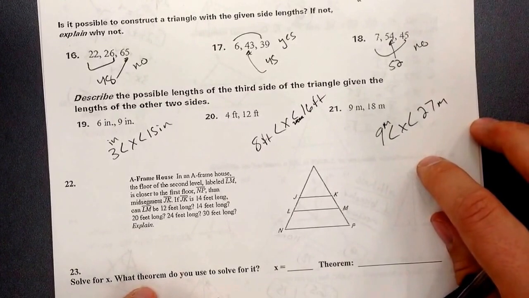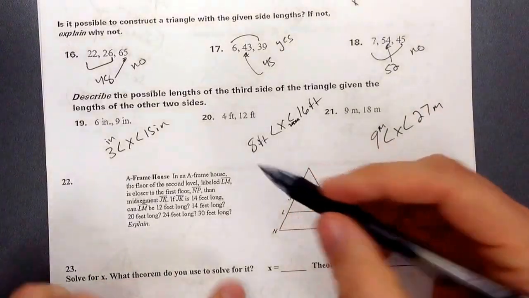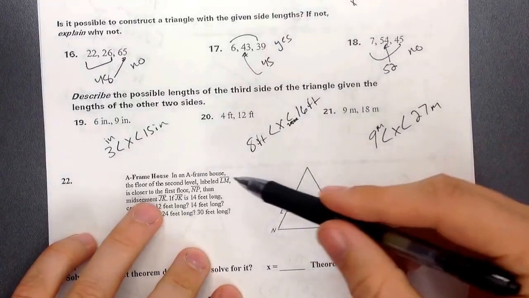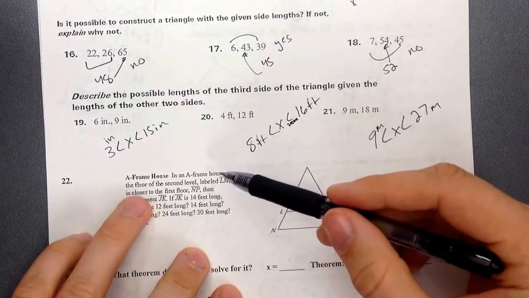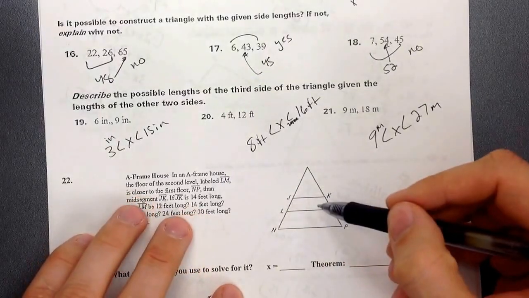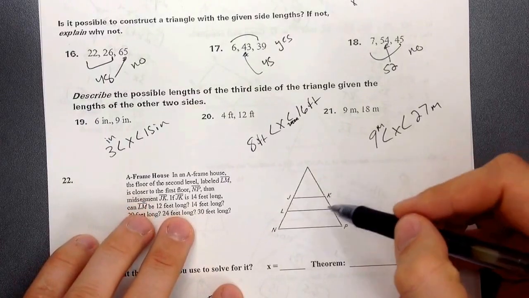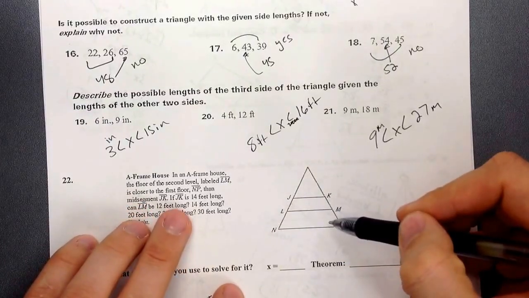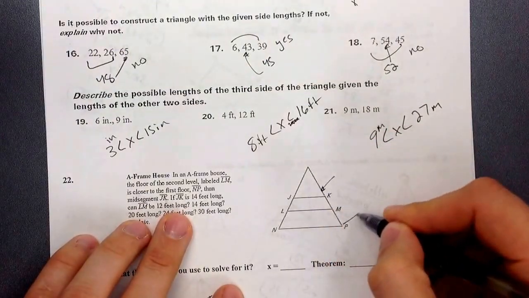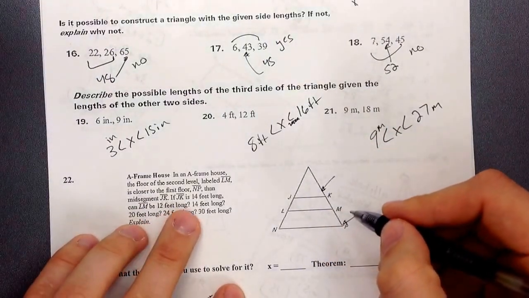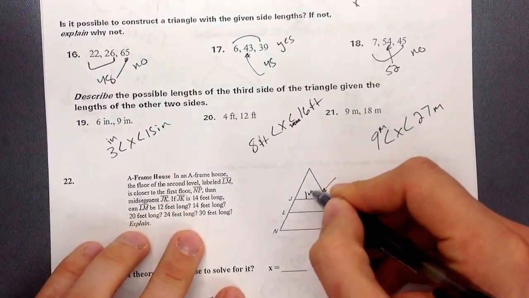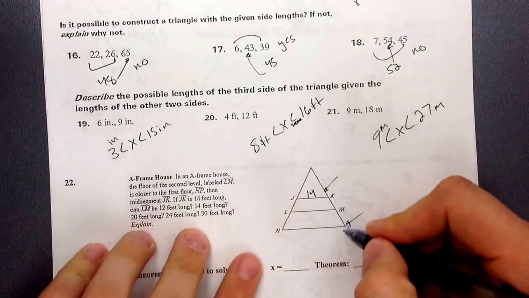All right, we've got an A-frame house. The floor of the second level, labeled LM, is closer to the first floor in P than the mid-segment JK. So this is going to be the mid-segment of the big triangle. If JK is 14 feet long, can LM be 12? So if this is 14, no, because we're getting bigger.